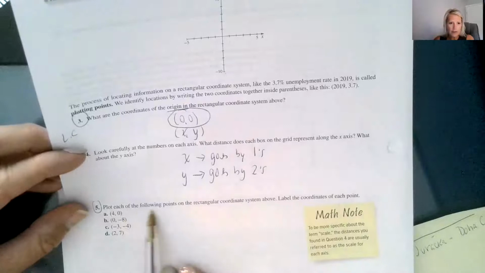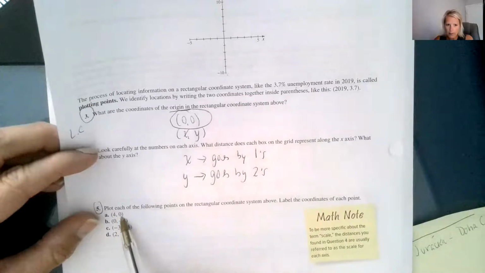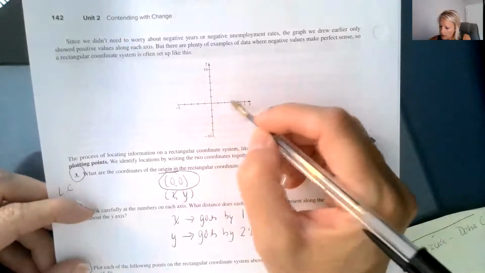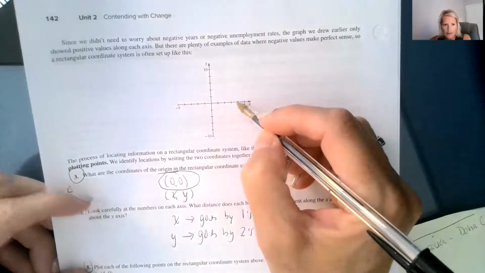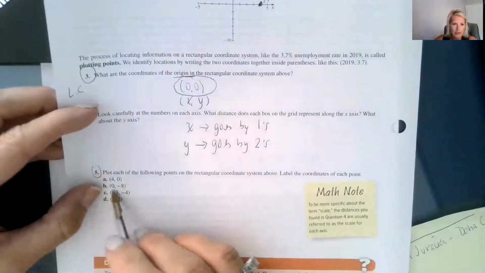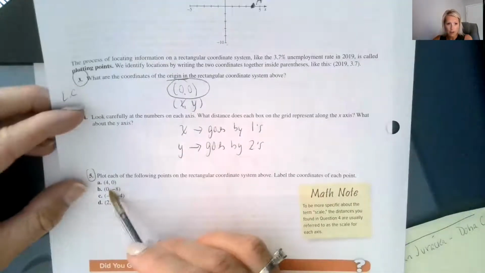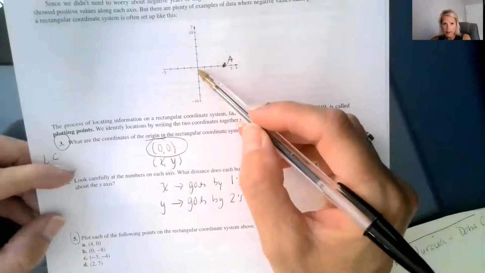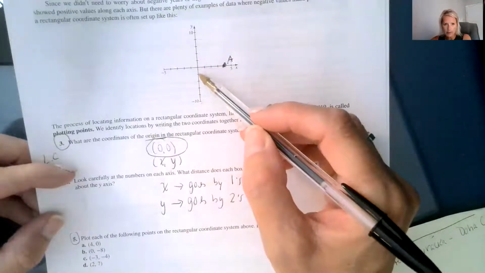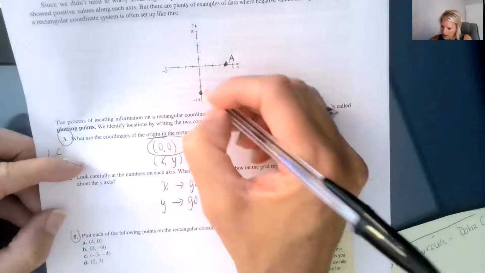So number 5 says, plot each of the following points on the rectangular coordinate system above. Label the coordinates of each point. So A is going to be 4, 0. So that means we're going to the X 4, 1, 2, 3, 4. And Y is not going up or down. So that's going to be right here. And that's A, 4, 0. B is at 0, -8. And that means our X doesn't move left and right at all, but we just go down 8. So X is not moving at all, and we're going down 8. So -2, -4, -6, -8. So that is right here, and that's B.